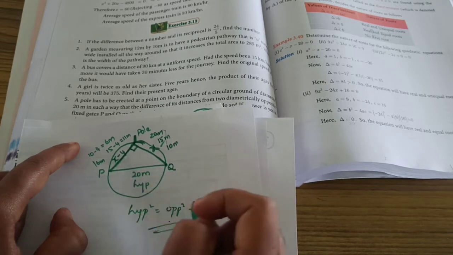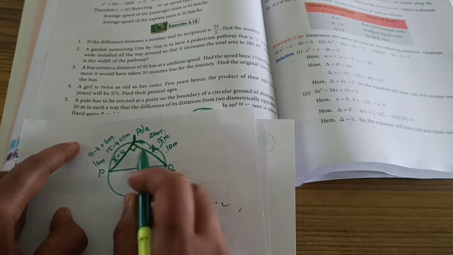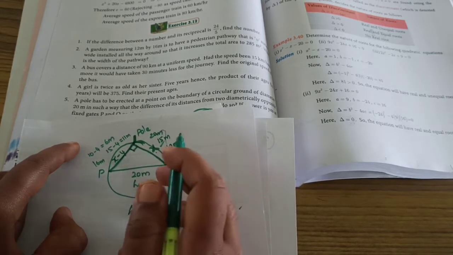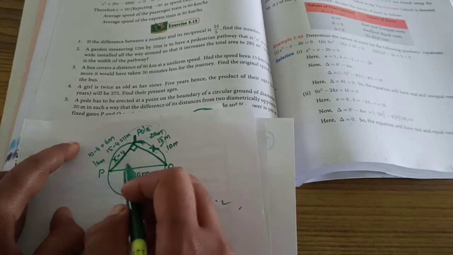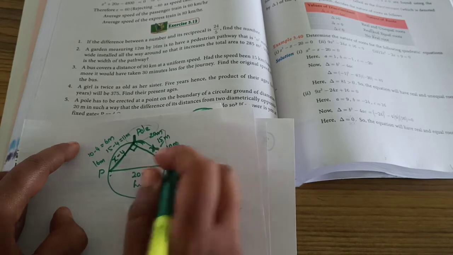Then using the Pythagoras theorem, we need to find the x value. We need to check if it is possible to erect a pole like this. If the distance difference is 4 meter, is it possible to erect a pole like this? If it is possible, we need to find the measurements. This is the outline.